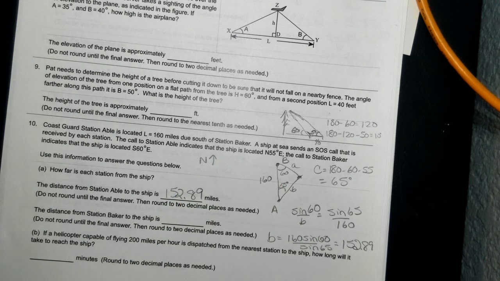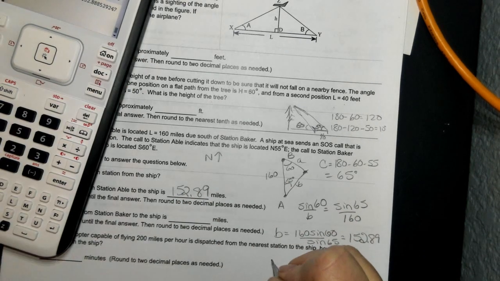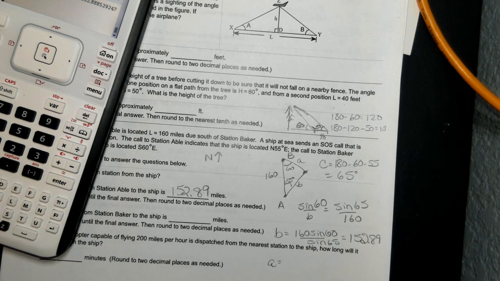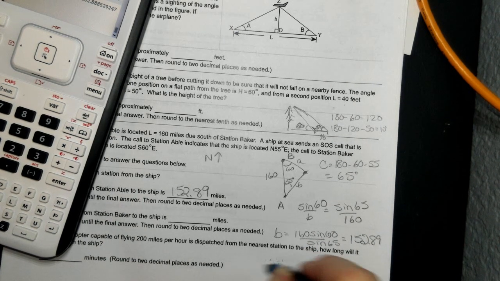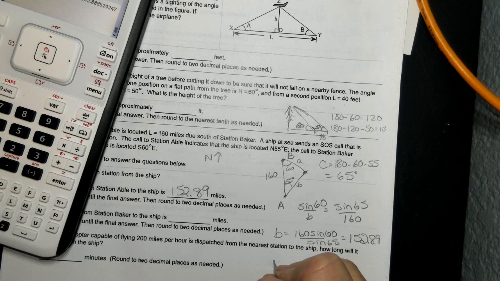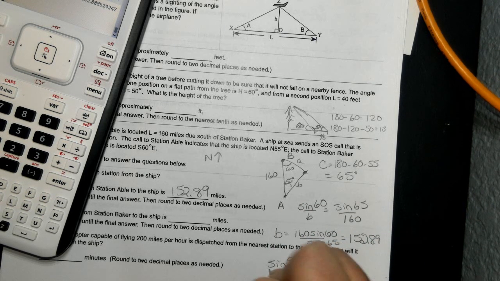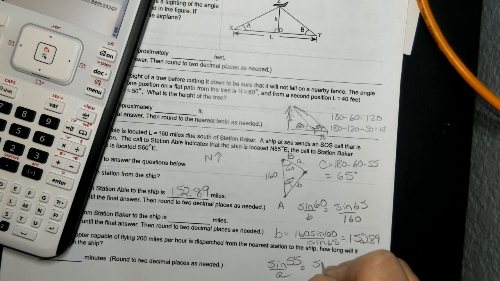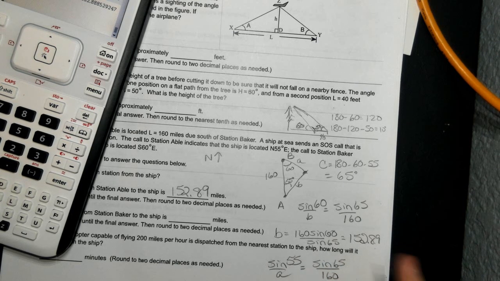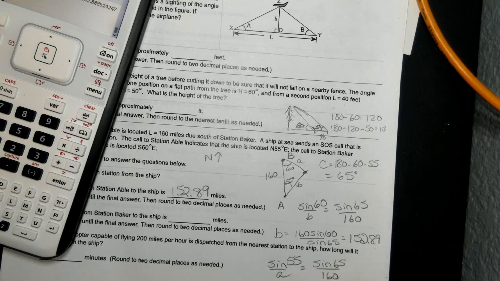Now let's do the other one, which is little a. Sine 55 over a equals sine 65 over 160. So a equals 160 sine of 55 over sine of 65.